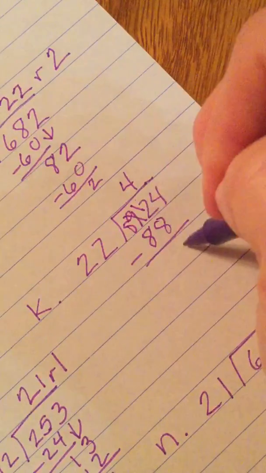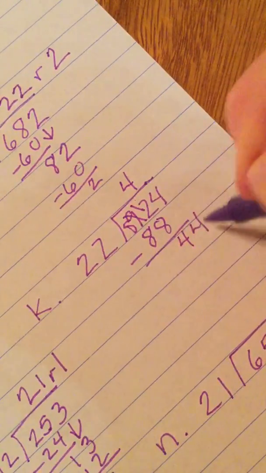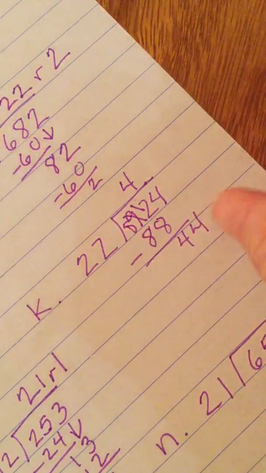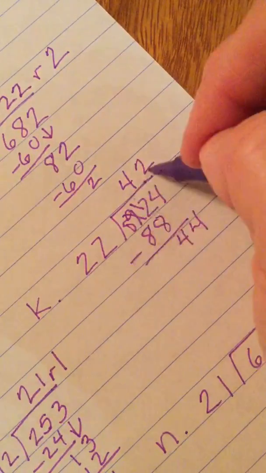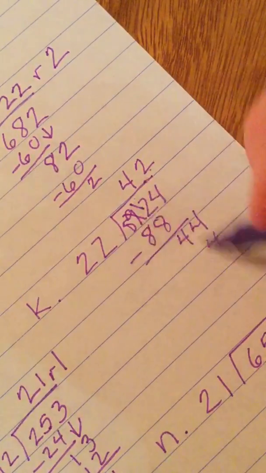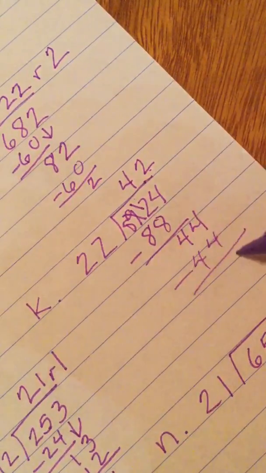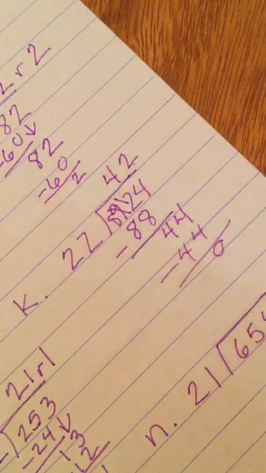So I have 12, subtract 8, I have a 4. About how many times would 2 go into 4? Let's try 2. 2 times 2 is 4. I'm going to subtract, and 42 is my answer.